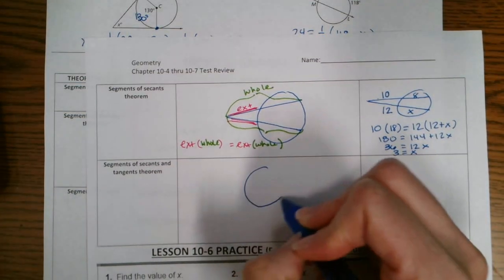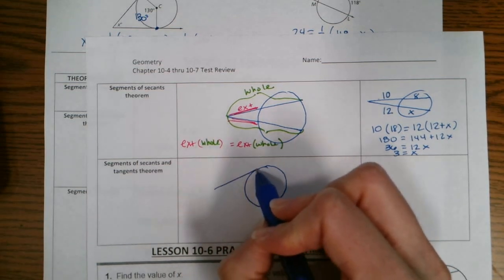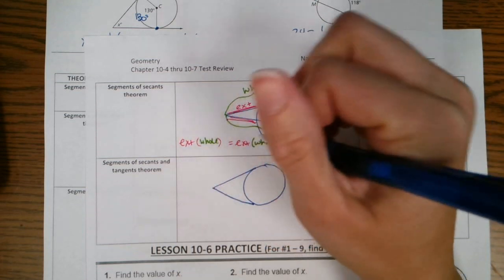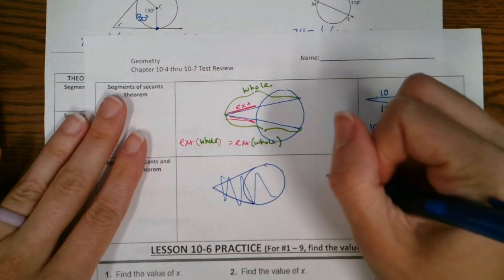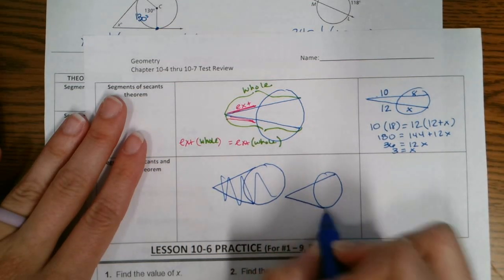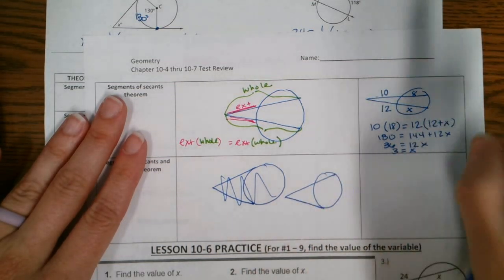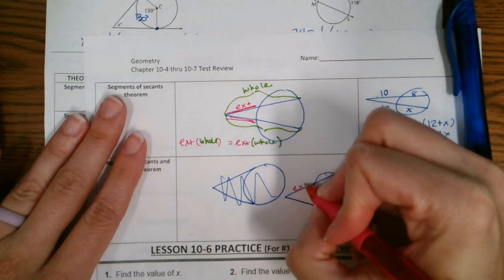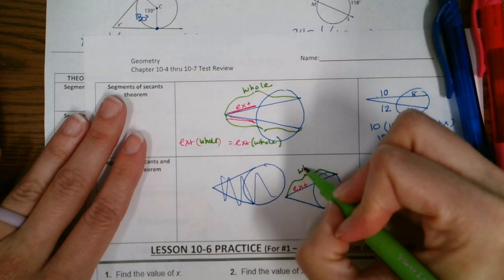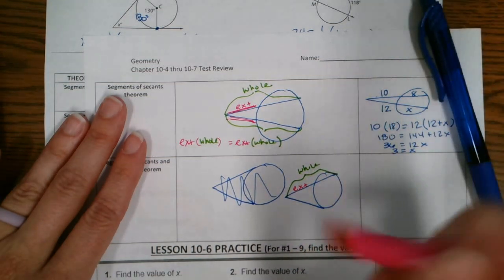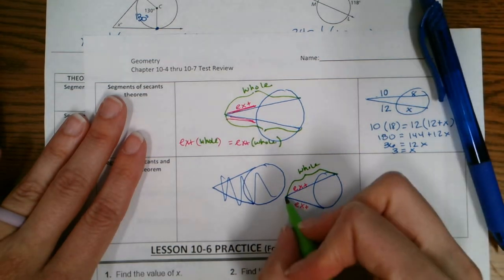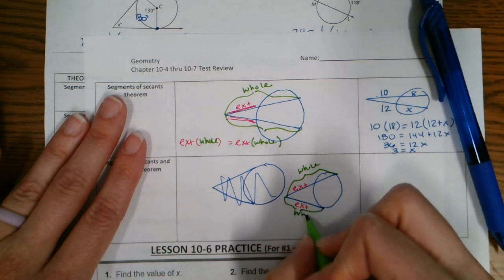When we have secants, we do the same. When we have tangents, let me redraw this. If we have a secant and we have a tangent, we still do the external times the whole thing for the secant, and then for the tangent, it's also the external times the whole thing.